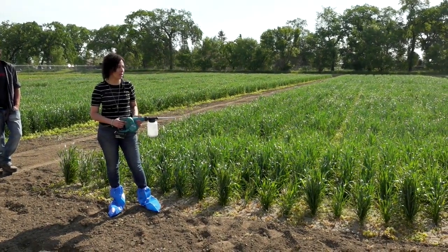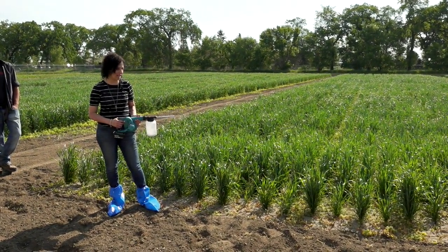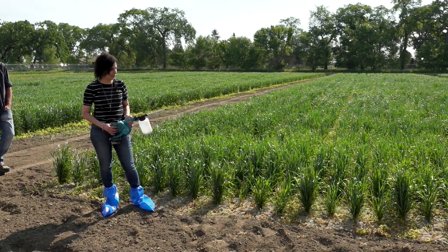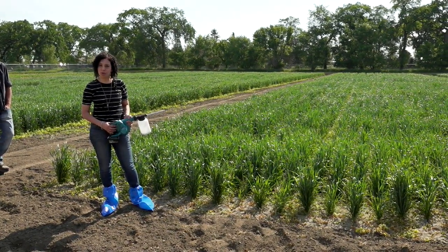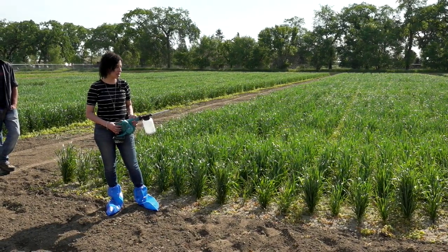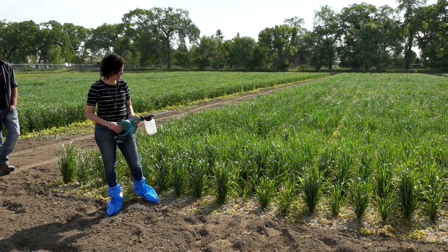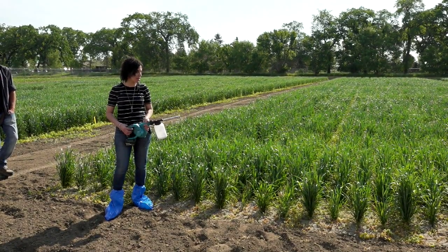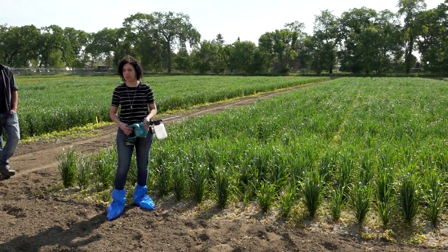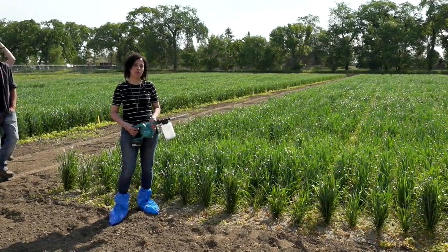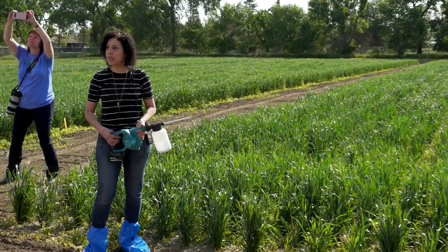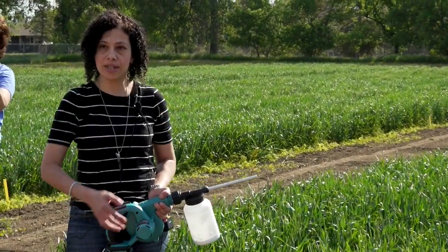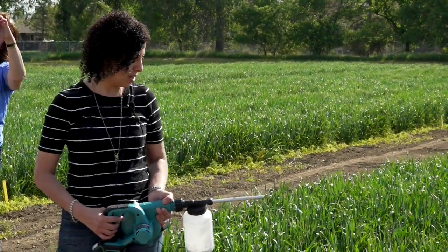Stripe rust is a wind-borne disease that can travel thousands of kilometers, yet it can still be viable. So the spore germinates. It just needs the moisture to germinate. And after the germination and infecting the plant, it takes about 3 weeks before you see the symptoms. And then hopefully with the wind and the dry weather, the spores get carried out to infect the rest. And that's how we do it.